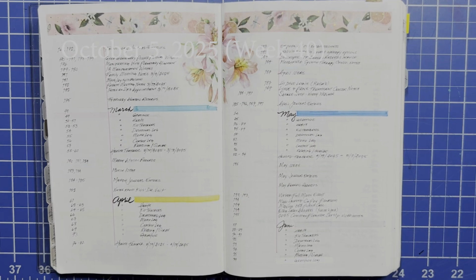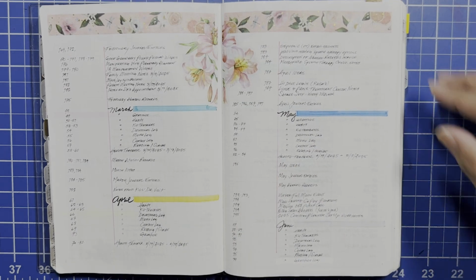Here is a final flip-through of all of the must-have spreads of 2025.